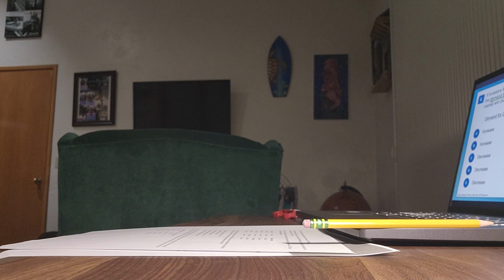Here are your options. Again, another 2-column question. A says an increase in demand and an increase in real interest rate. B, an increase in demand, a decrease in real interest rate. C, a decrease in demand, an increase in real interest rate. D, a decrease in demand and a decrease in real interest rate. And E, a decrease in demand and no change in the real interest rate.